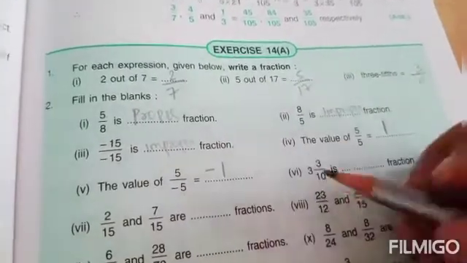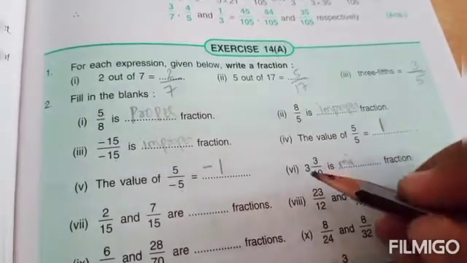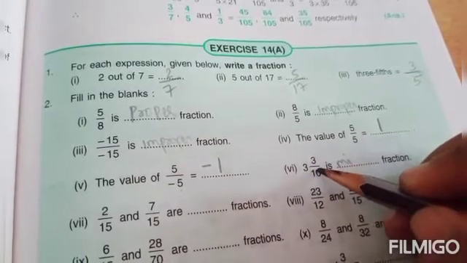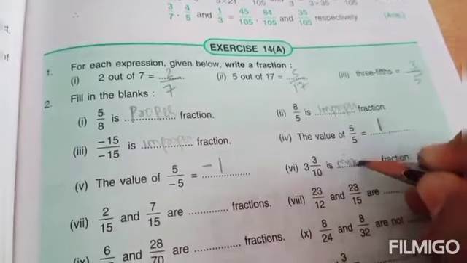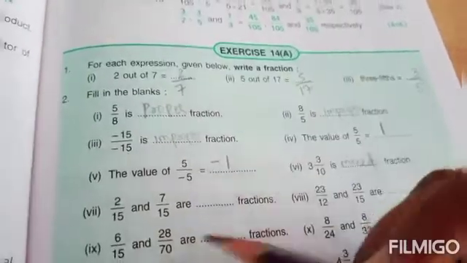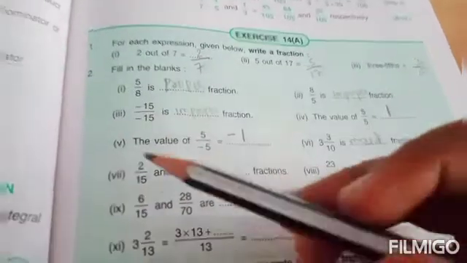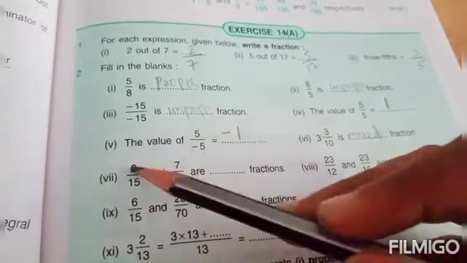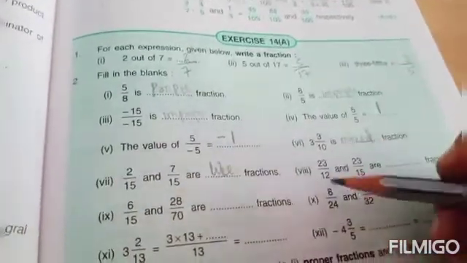Okay. Now sixth one, 3 by 10 is mixed fraction. This is integer. 3 is integer. 3 by 10 is improper fraction. Sorry, proper fraction. So 3 by 10 is mixed fraction. Seventh one, 2 by 5 and 7 by 15 are. So two fractions are given in that denominators are same. Numerators different. So these are like fractions.